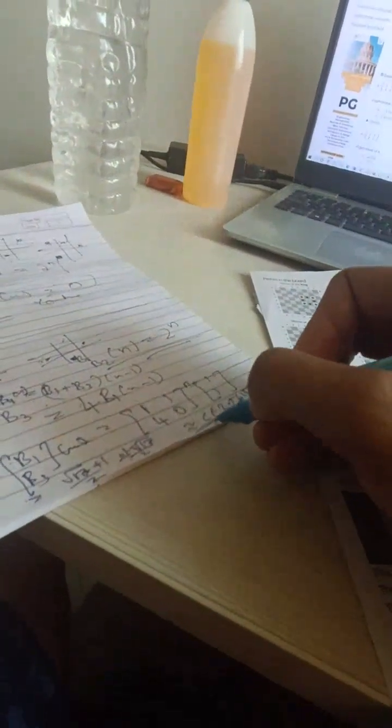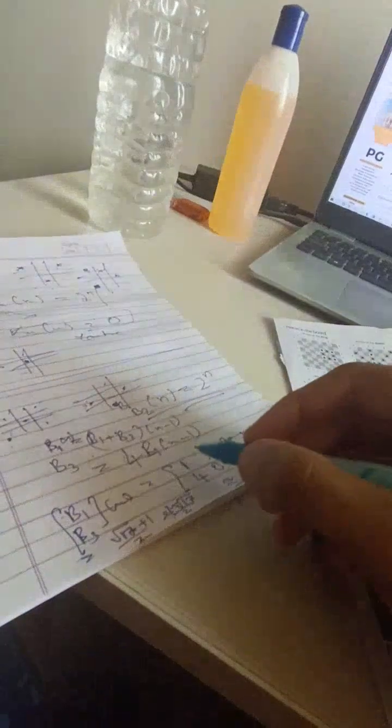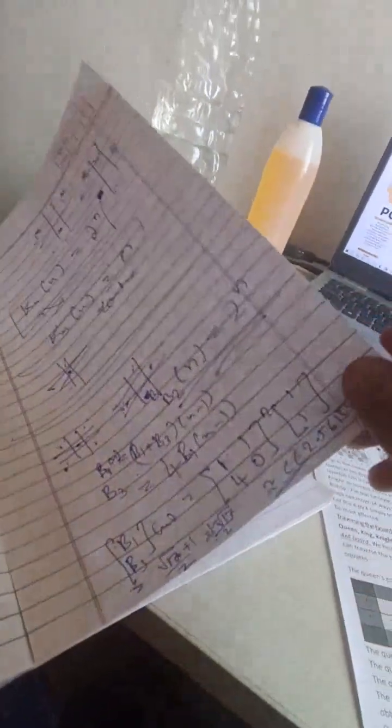So it's approximately a constant times 2.56155 power n. b1 and b3 are approximately a constant times 2.56155 power n, since that's the eigenvalue of the matrix 1 1 4 0.